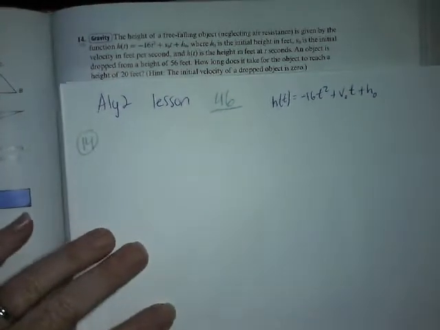This is Algebra 2, Lesson 46, number 14. The problem says the height of a free-falling object neglecting air resistance is given by this function h of t equals negative 16t squared plus v sub 0 t plus h sub 0, where h sub 0 is the initial height in feet, v sub 0 is the initial velocity in feet per second, and h of t is the height in feet at t seconds.